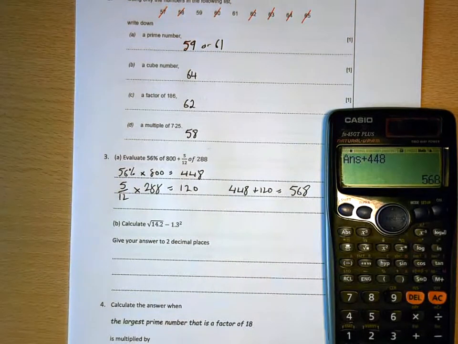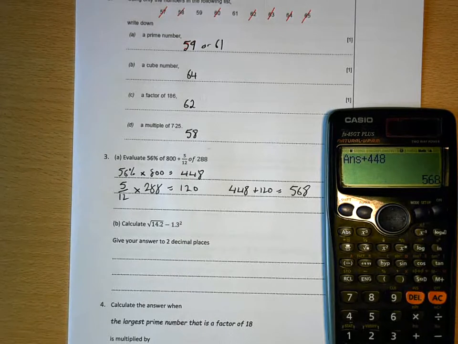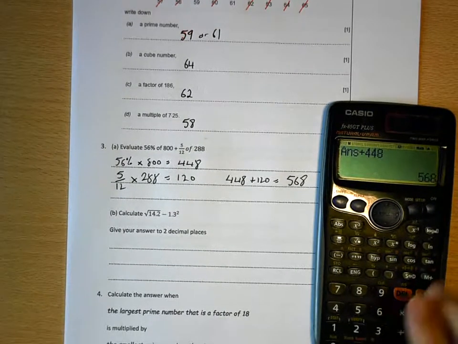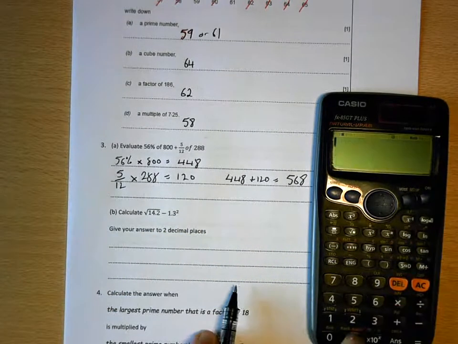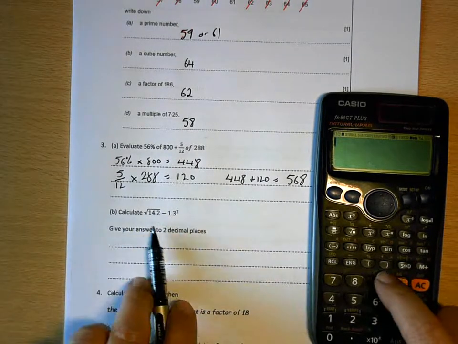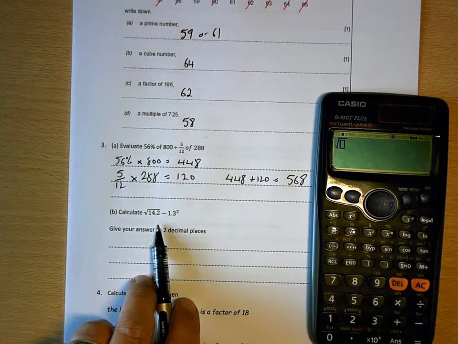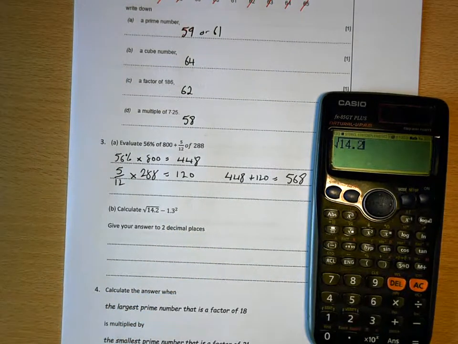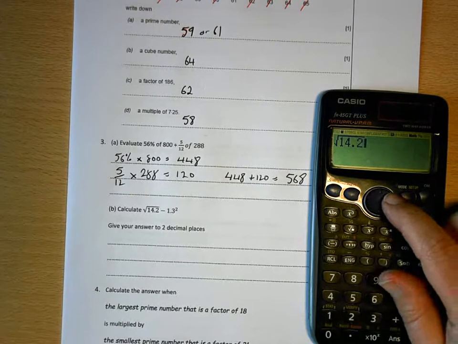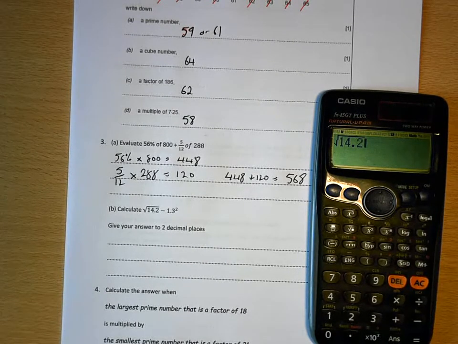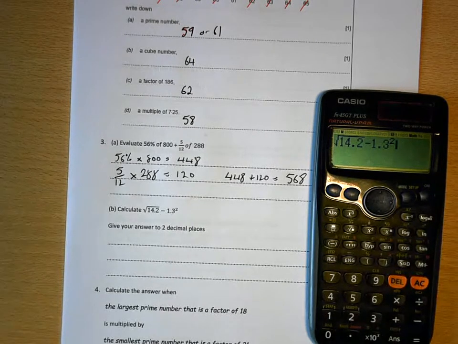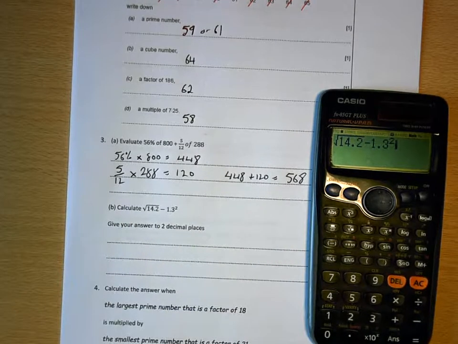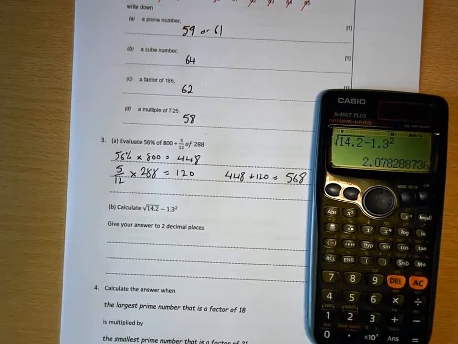Calculate the square root of 14.2, take away 1.3 squared. Okay, with these clever calculators you can type that in exactly as you see it. So the square root is that button, 14.2. We then need to move the cursor from underneath the square root, take away 1.3, and then we've got the x squared button there. So we've typed that in there exactly as it's shown. Press equals.